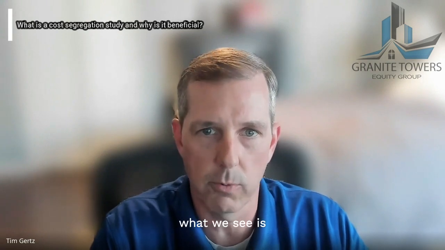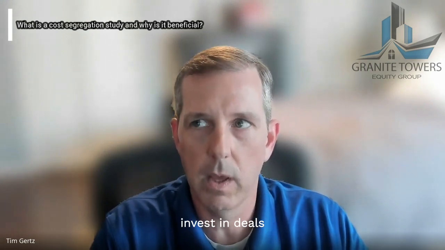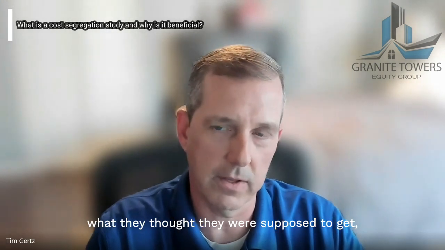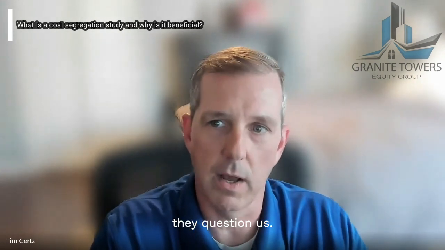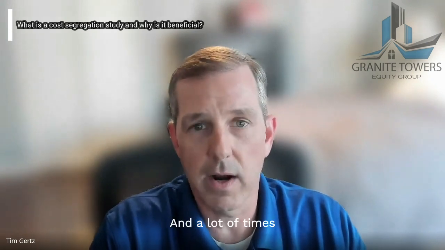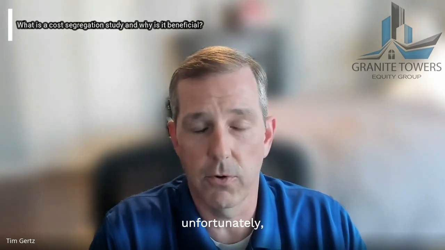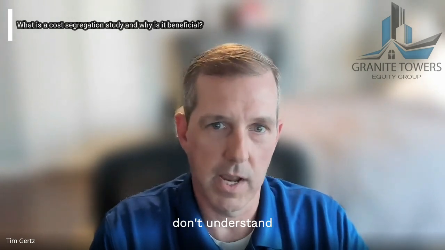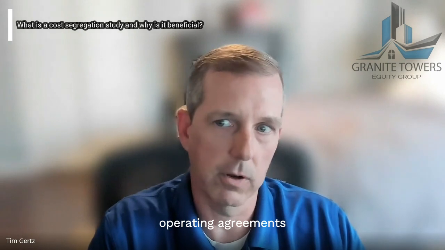A lot of times, people invest in deals, and when they don't get what they thought they were supposed to get, they question us: why does my K1 look like this? Why doesn't it look like that? And a lot of times it does, unfortunately, come down to people using CPAs that don't understand or actually read operating agreements as they should.